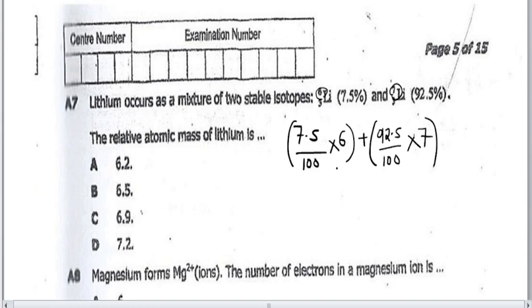On that one, ensure that you use brackets so that you don't make mistakes. So we have that multiplied by that, close brackets, then you are now adding, you say plus, open brackets again, 92.5 divided by 100, then you are multiplying by 7.